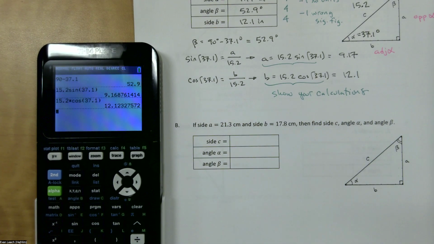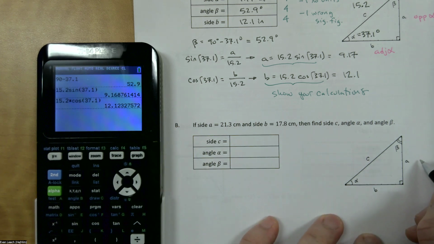So in part B, our givens are two of the sides. So A is 21.3 and B is 17.8.